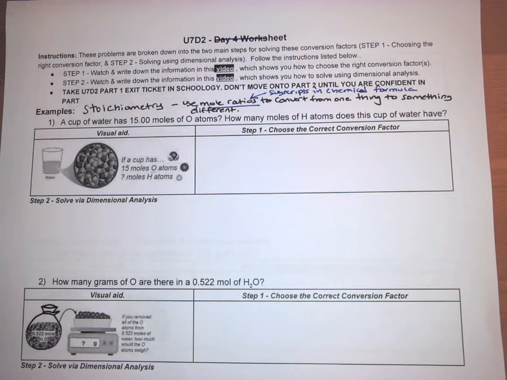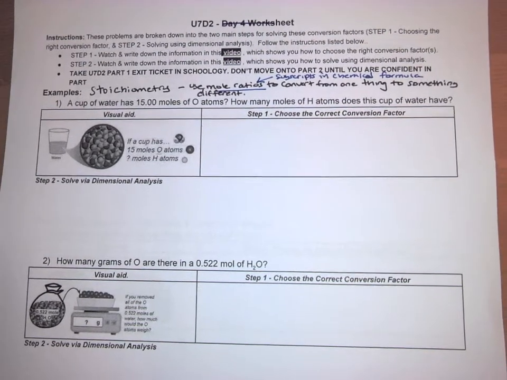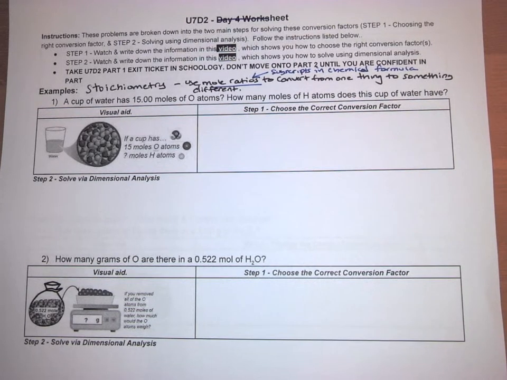With that being said, if you did not watch the Unit 7 Day 1 video, pause this and make sure you get that done before you do this. That way it will make more sense to you. All right, so let's dive right in.